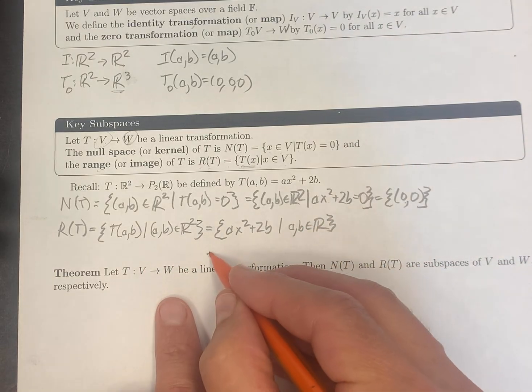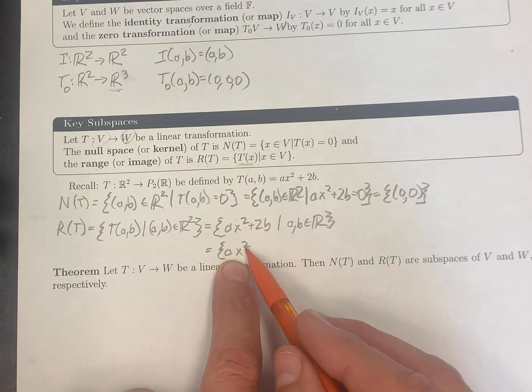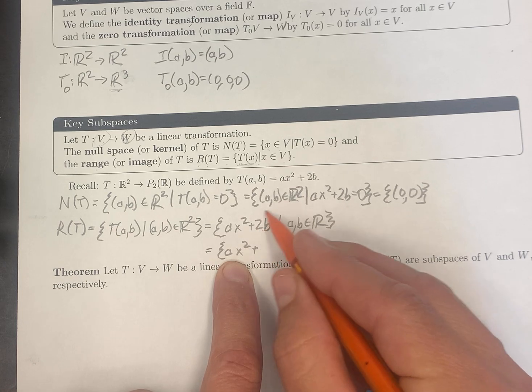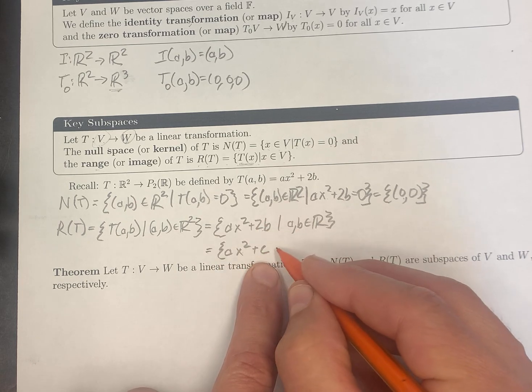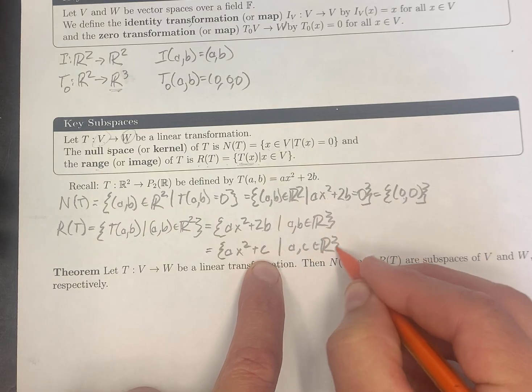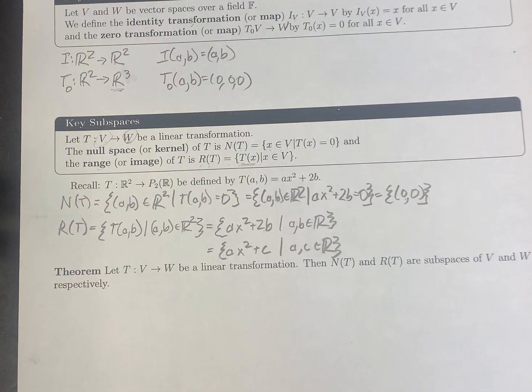This is technically accurate, but it might be better to observe, hey, I can have any coefficient in front of x squared that I want. And if this is any real number, 2b, you can actually have it be any number you want. So that set is a subset of the codomain, and it turns out it's a subspace.